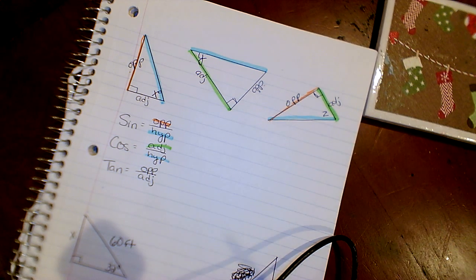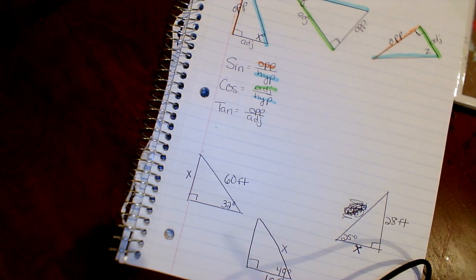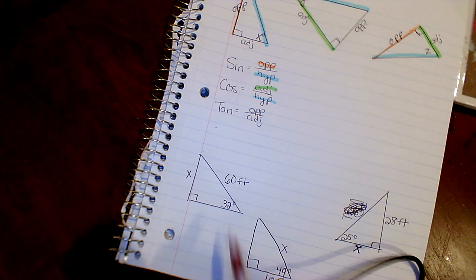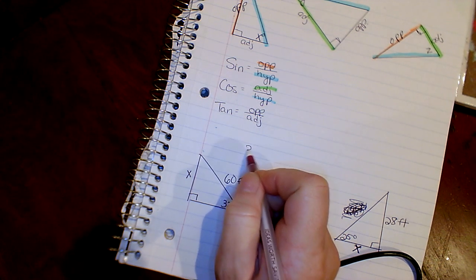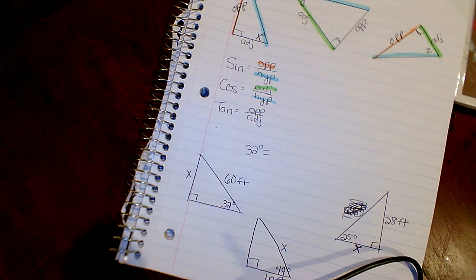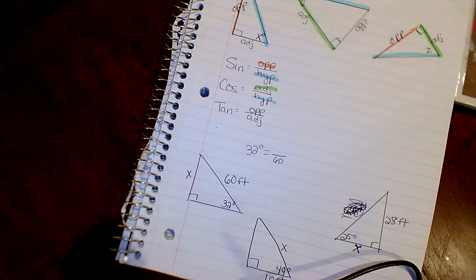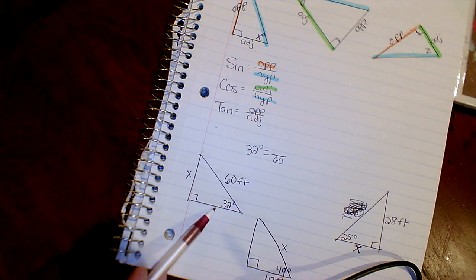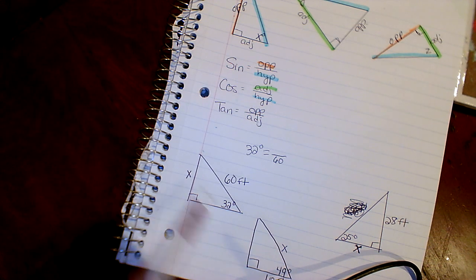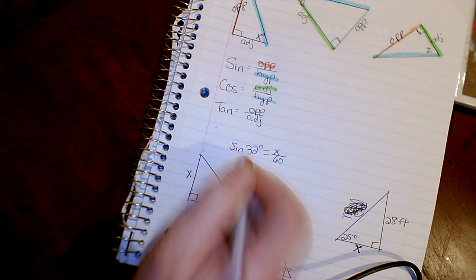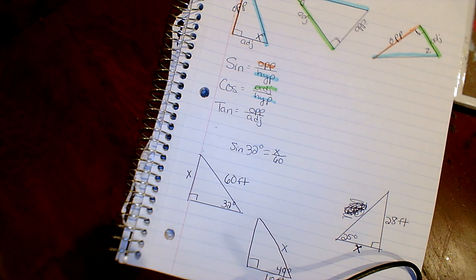Okay, so now let's apply this. In that first problem, it says to find this side. So first of all, I have to look at what I have. I have a 32-degree angle, and I have a hypotenuse that always goes underneath. It's 60, and you decide, am I looking for the adjacent or the opposite? I'm looking for the opposite. That means I need to use sine. So the sine of 32 equals x over 60.